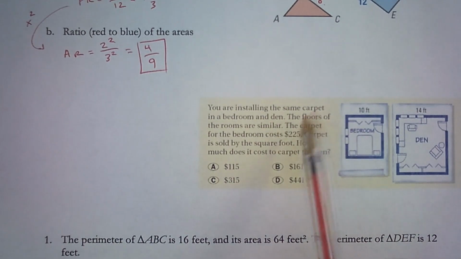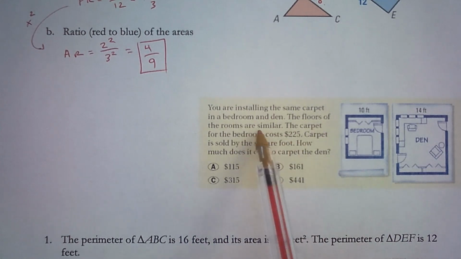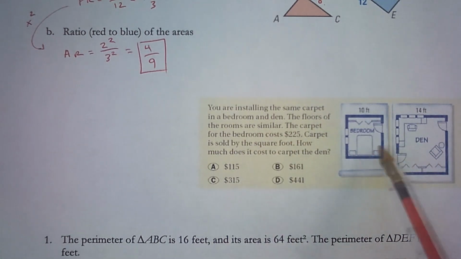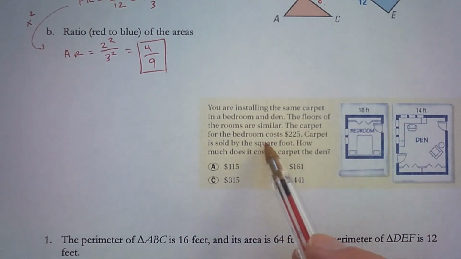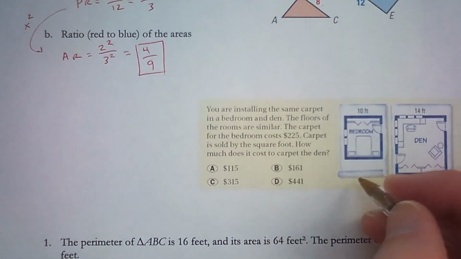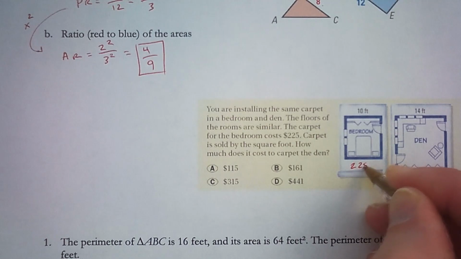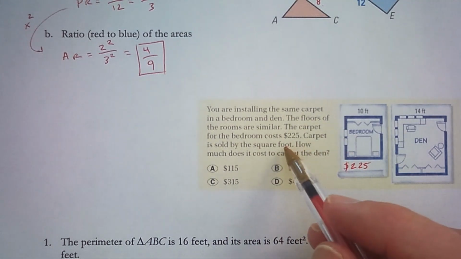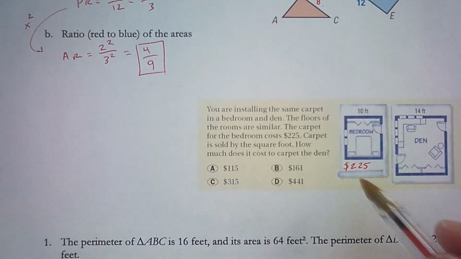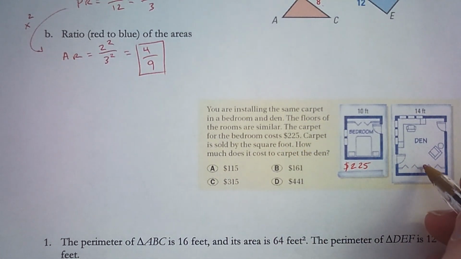You are installing the same carpet in a bedroom and a den. The floors of the rooms are similar. So we have two rectangular rooms. They are similar to each other. The carpet for the bedroom costs $225. Carpet is sold by the square foot, which means that it's comparing areas. How much will it cost to carpet the den?